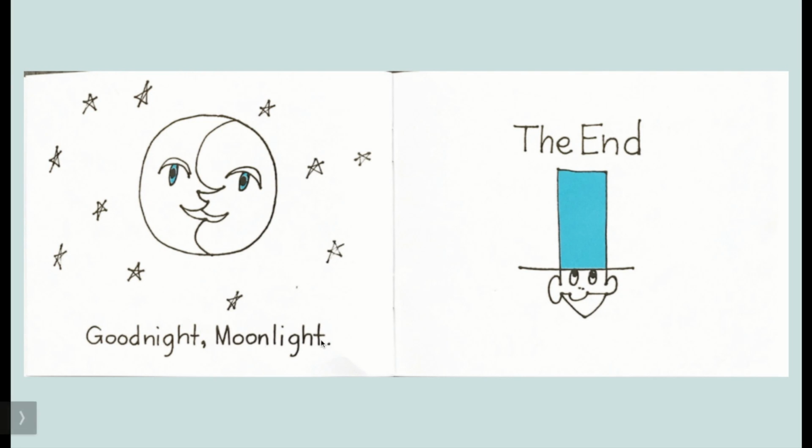And on this page, there are two. Good night and moonlight. And that's the end of our lesson today.